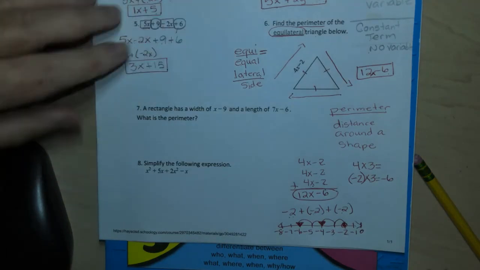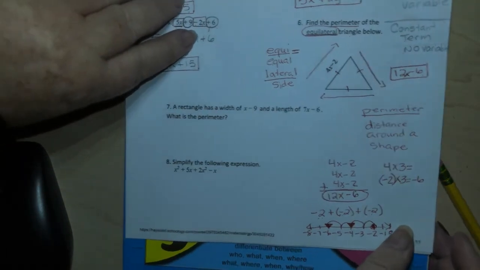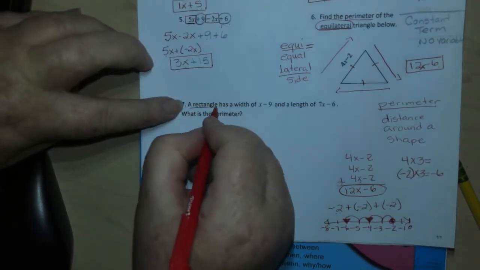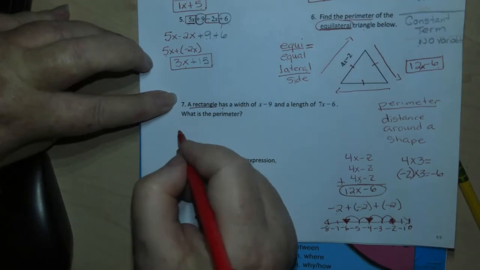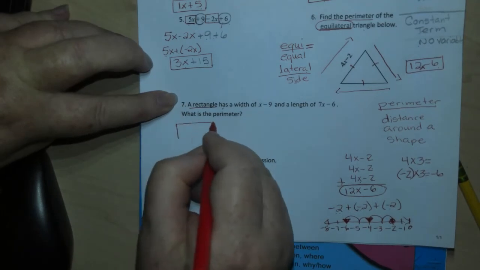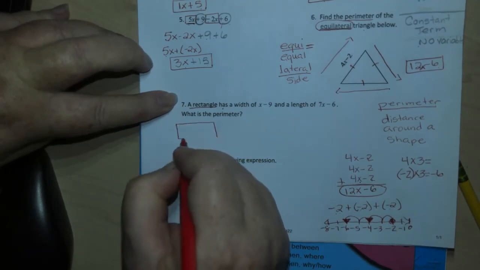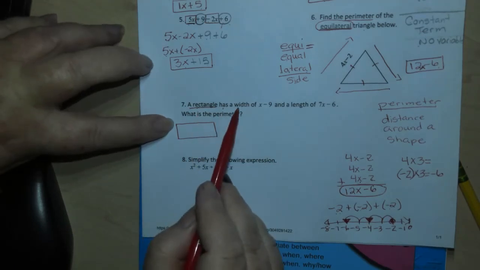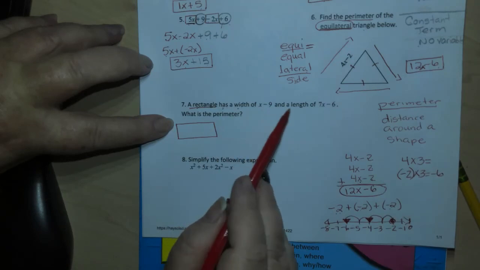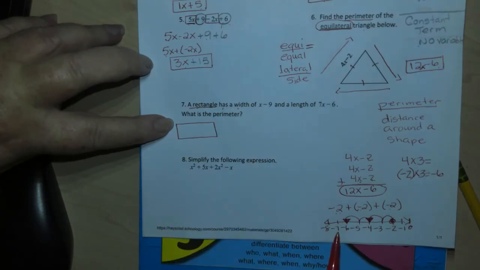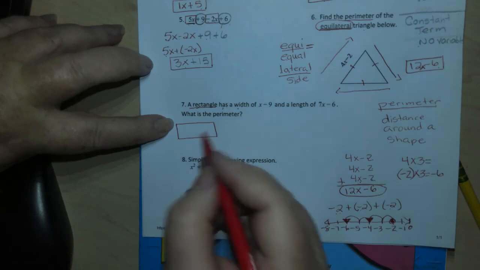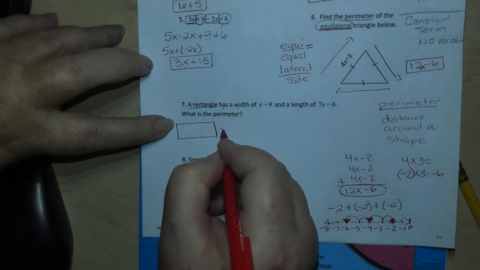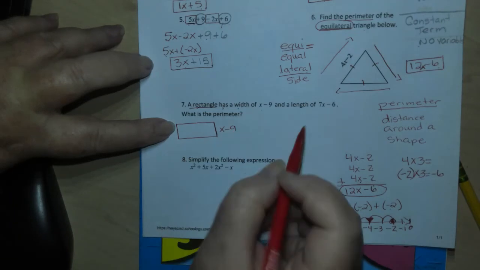All right, let's look at 7. A rectangle has a width. So let's go ahead and draw a picture. I like to draw as I read. A rectangle has a width of x minus 9 and a length of 7x minus 6. So let's make my width. I always make my width this one. Doesn't matter. And my length.